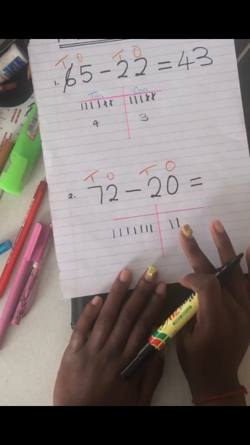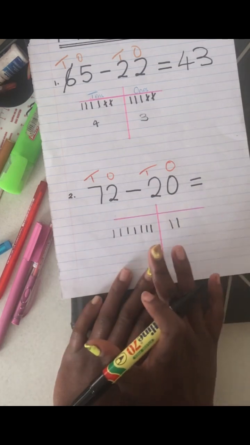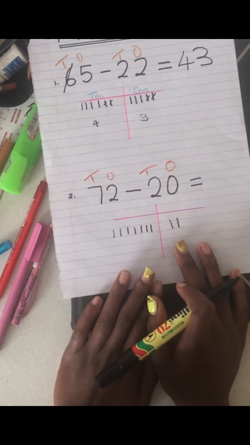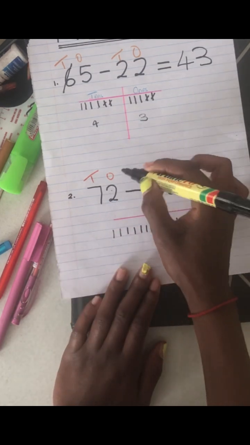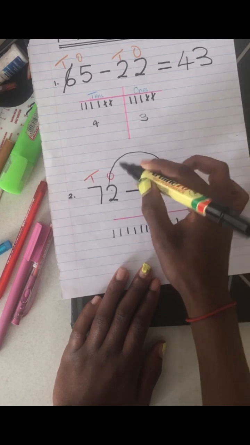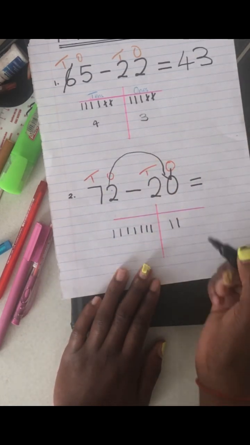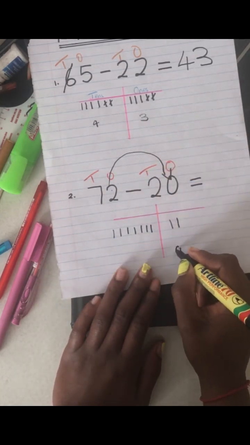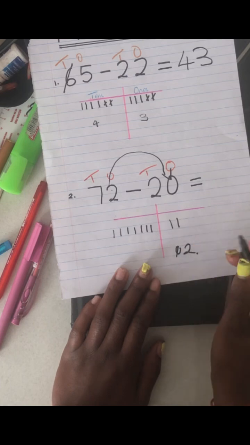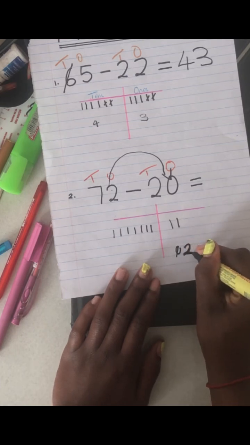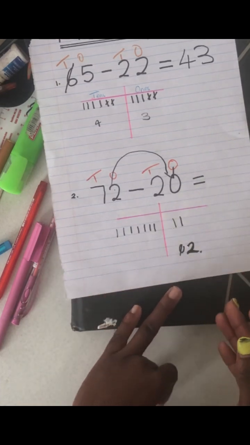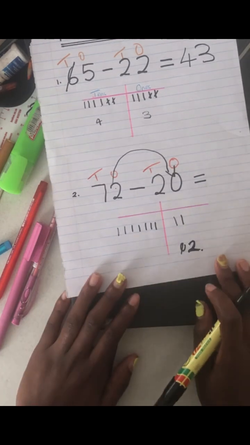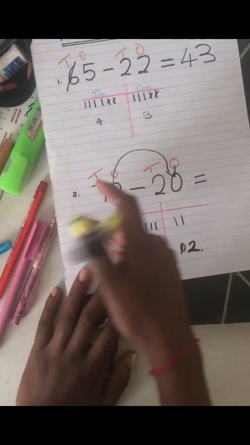So here in ones, it says 2 minus 0. So 2 minus 0 is what? It's 2. When you have 2 and then you minus 0, you're going to be left with the 2. So same as this one.